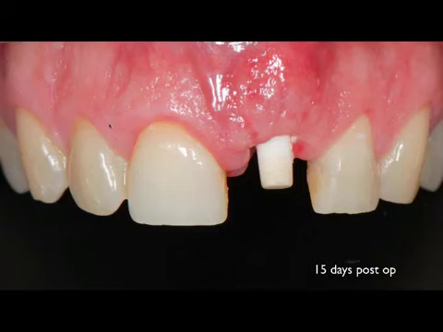Most of these cases do not require preparation of the zirconia abutment. If it is necessary, we use a red diamond with copious water irrigation, and we're able to prepare the abutment. We try to keep that preparation to a minimum.